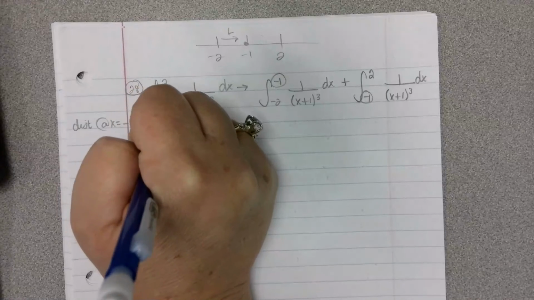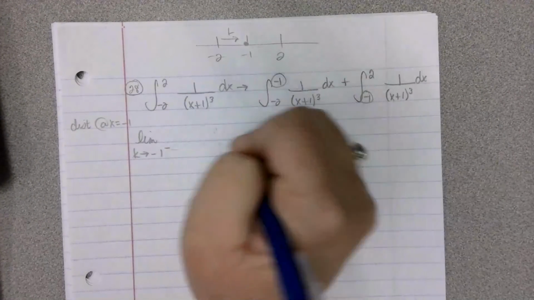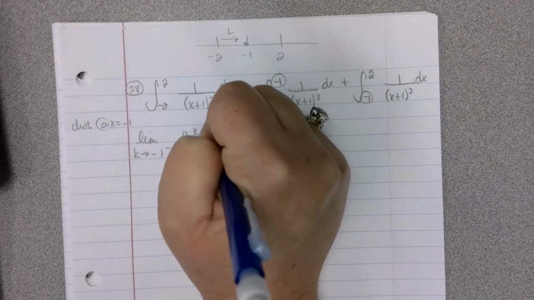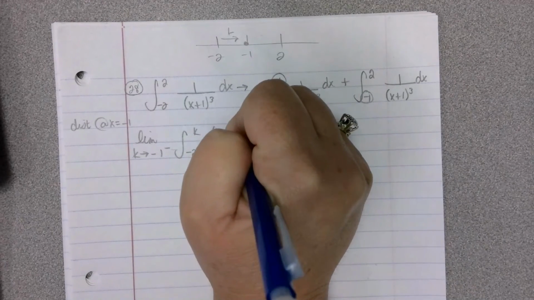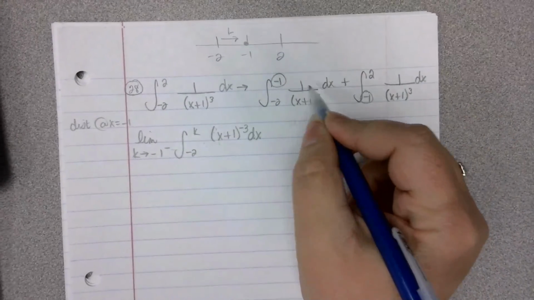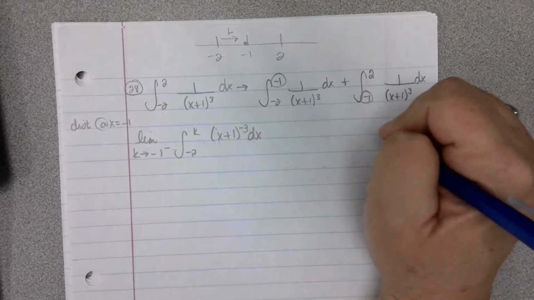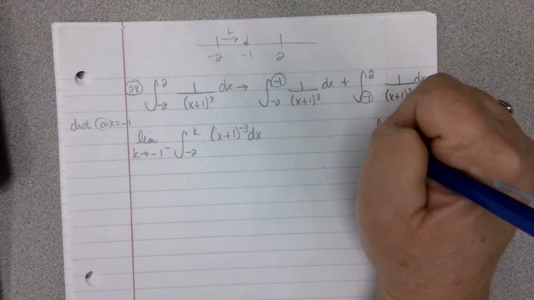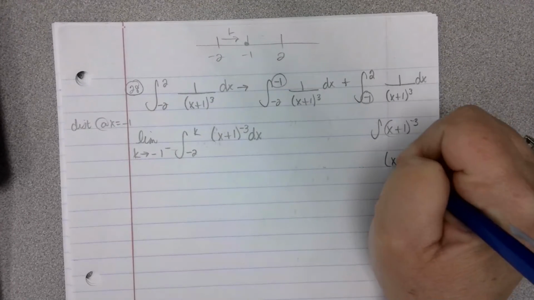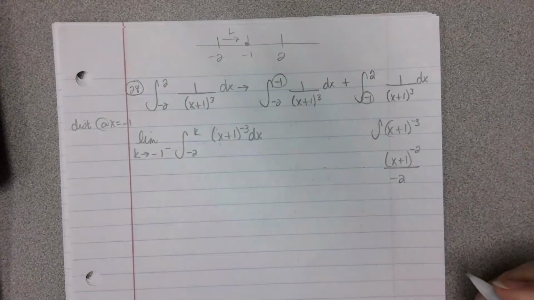So you've got the limit as k approaches -1 from the left of the integral from -2 to k of (x plus 1) to the -3 dx. Notice I'm getting it ready to take the integration. When I integrate (x plus 1) to the -3, I end up with (x plus 1) raised to the -2 over -2.